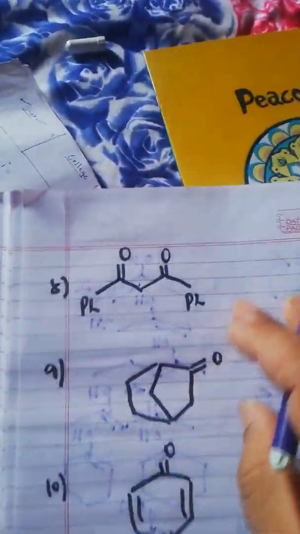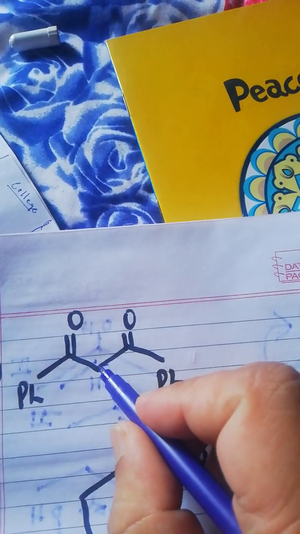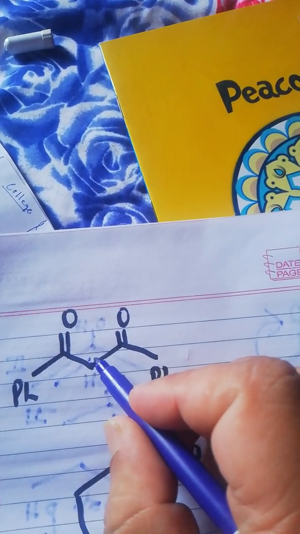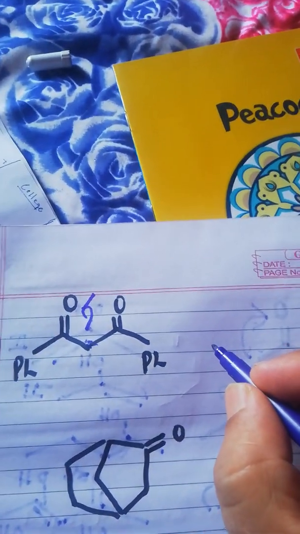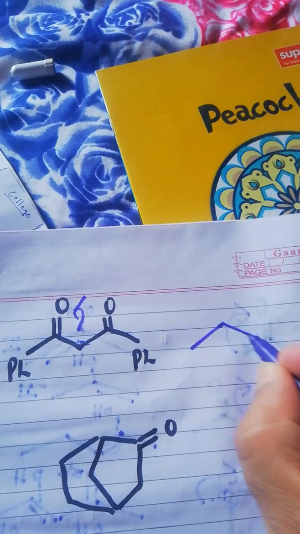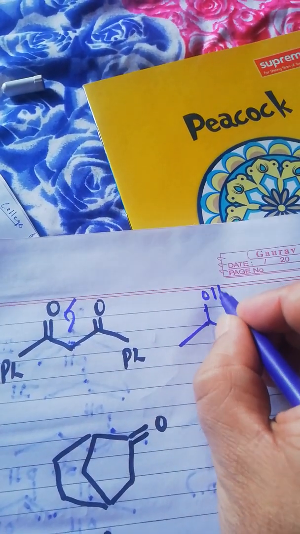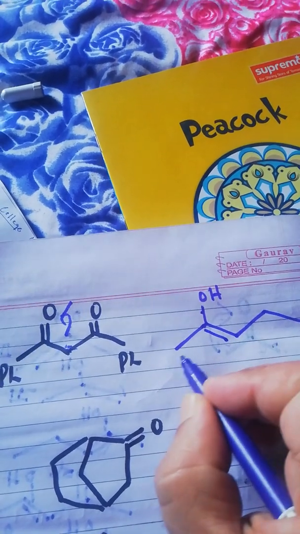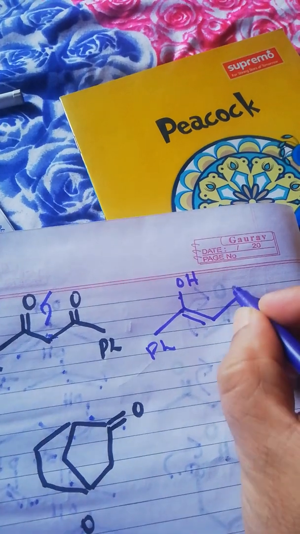Coming to question number 8. In this case, usually the alpha hydrogens get migrated from this position, so the enolic structure will be like this. It will get converted into OH, and the double bond will come here. This will be a phenyl ring, this will be a phenyl ring.